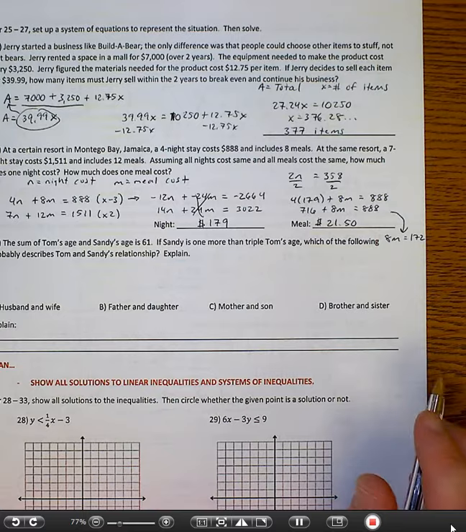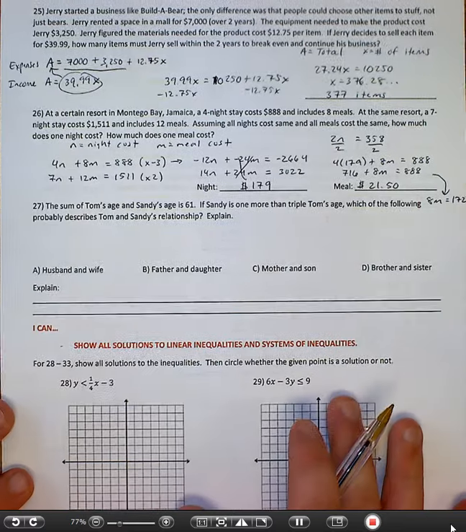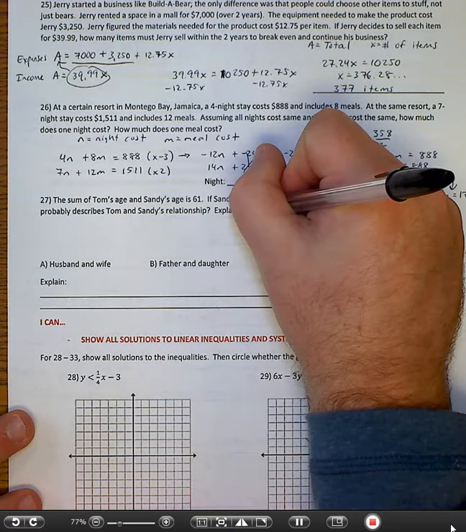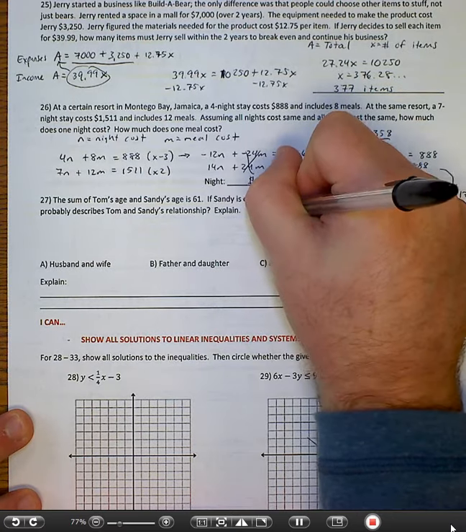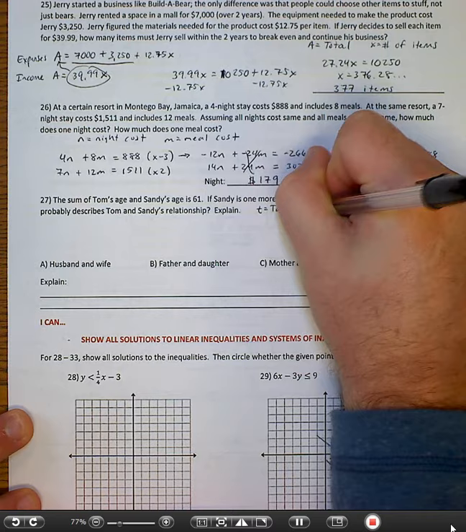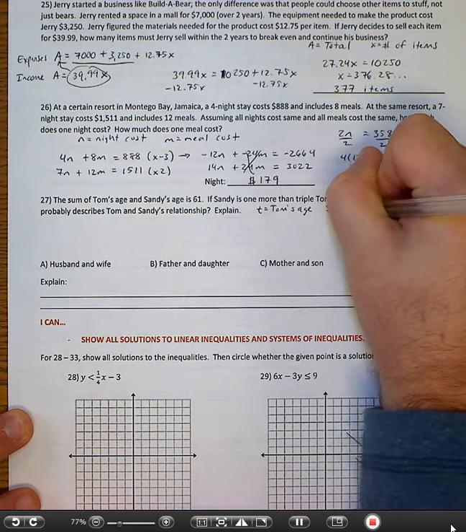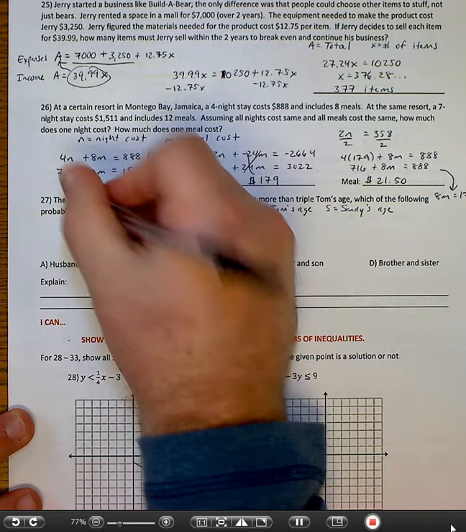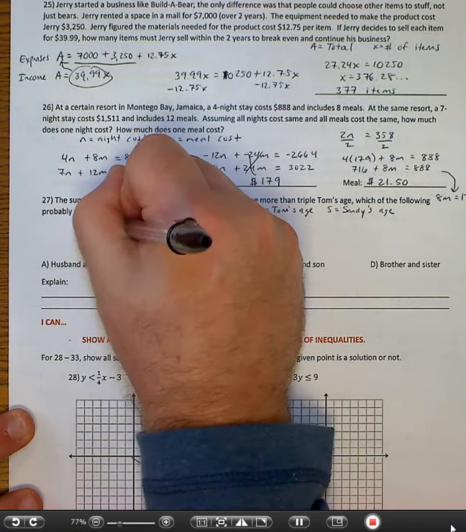Last one on this video. The sum of Tom's age and Sandy's age is 61. So I'm already knowing what's going to happen here. T is Tom's age. S is Sandy's age. So Tom plus Sandy is 61. So Tom plus Sandy, 61.